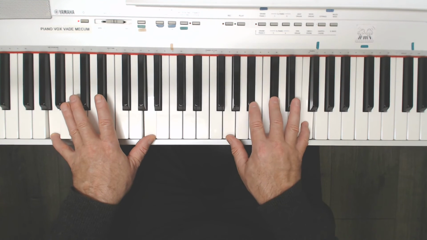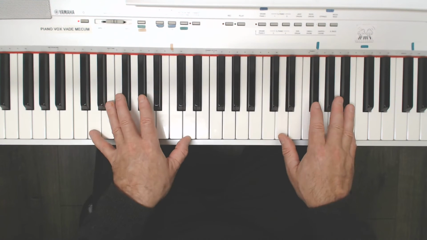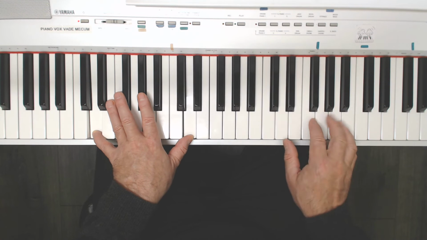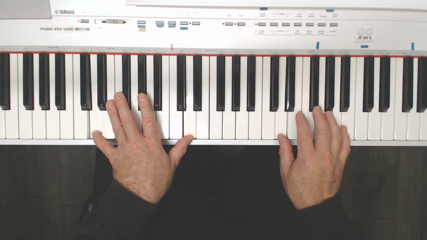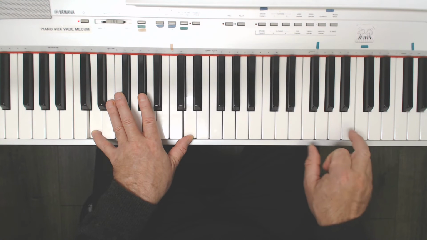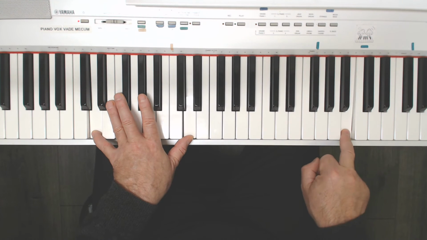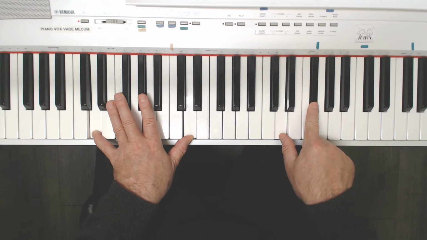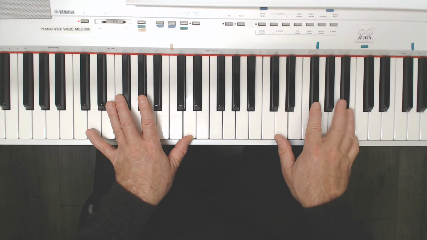Okay, friends, what can we do? D6. I carry on: 1, 2, 3, 4, 5, 6. Root, 3rd major, and 6th. That is the upper note, the B. D, G flat, and B.